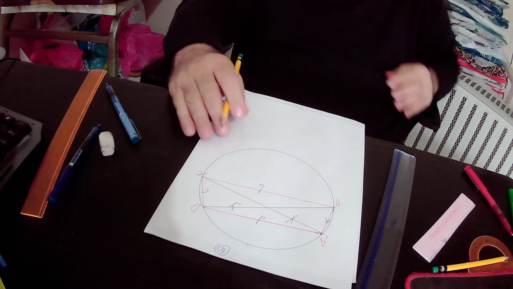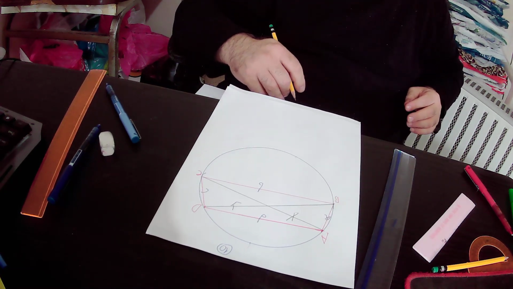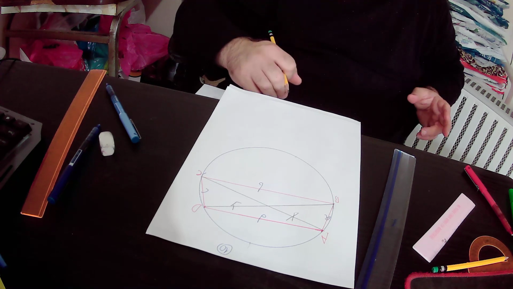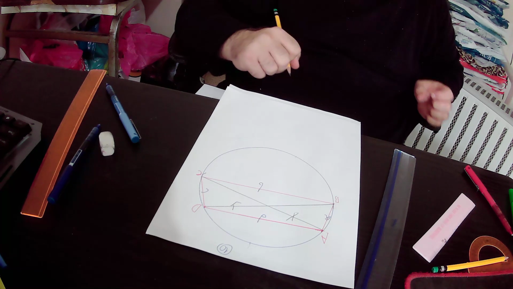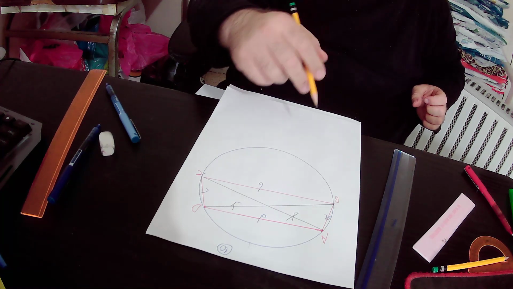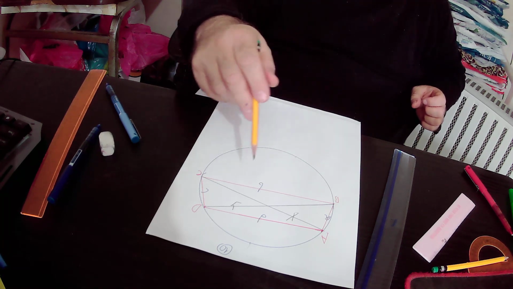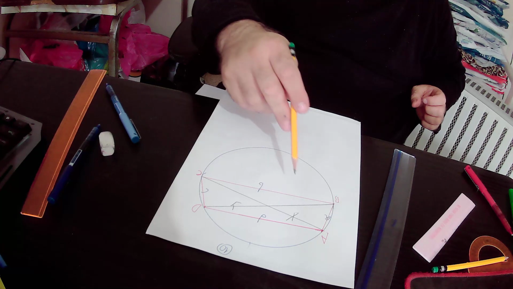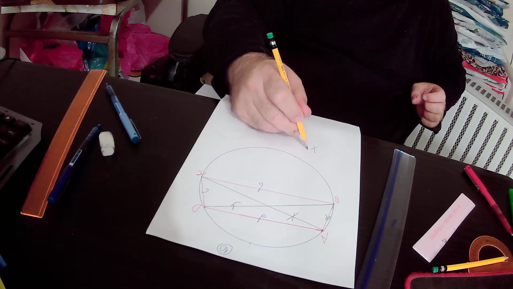Then, according to rule number 3, the product of the diagonals of quadrilateral ABCD is actually x times y.